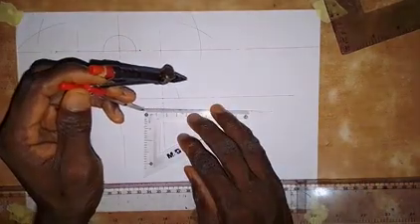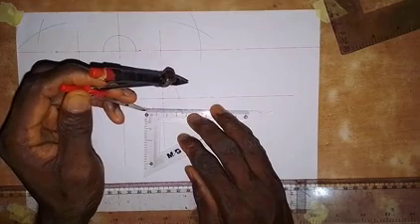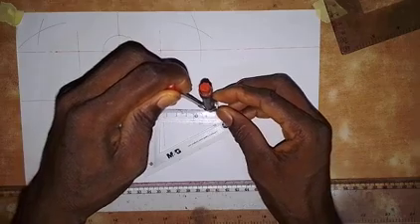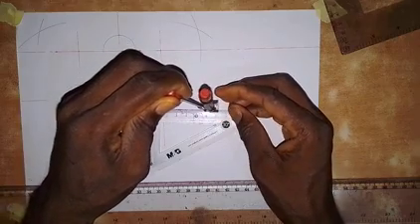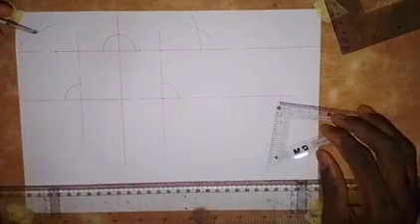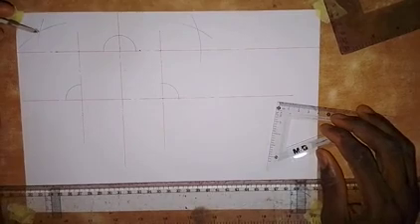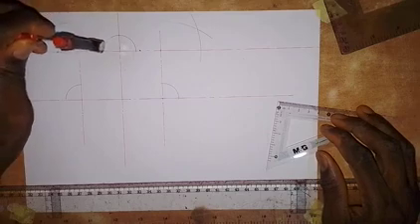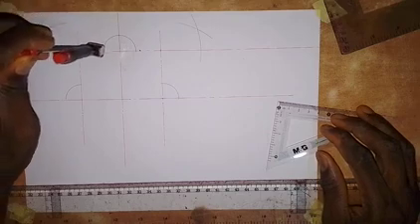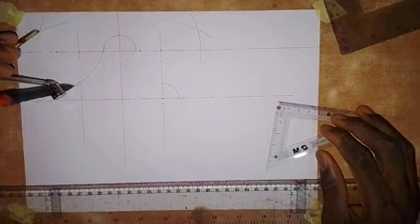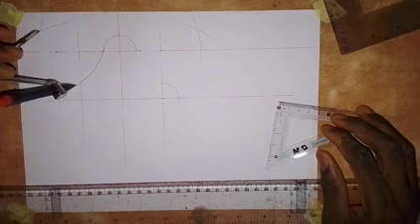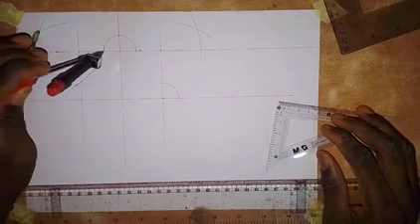I need to take it again. Probably it's a bit more than that. Okay, all right, so I have this. I put it at this point here, then it touches a point here on this arc. Then I take it down to this point to touch this. So this is it, you can see it. Very simple.